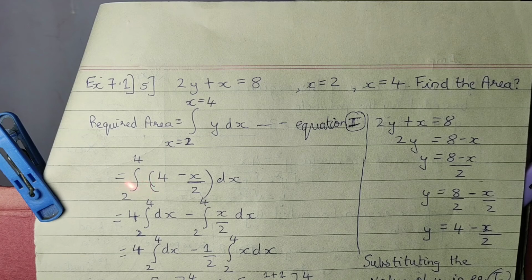When the integration is taken inside, 4 being a constant, it goes outside the integration sign. So with lower limit 2 and upper limit 4, integration of dx minus integration of x divided by 2 into dx.